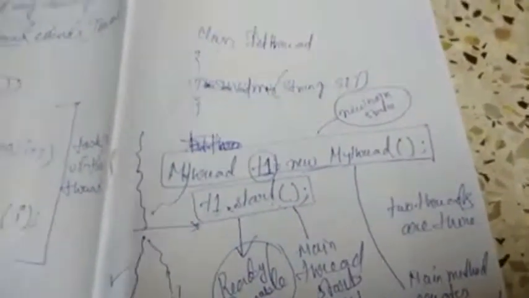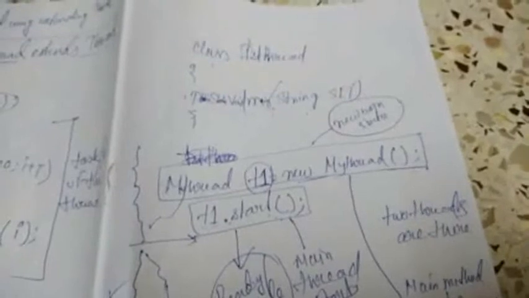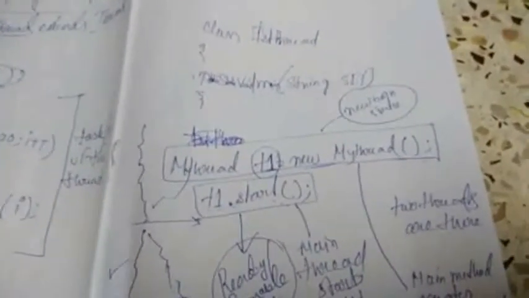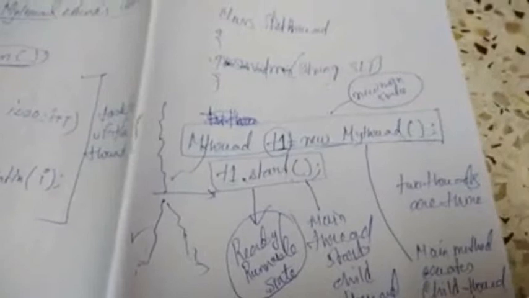After creating the thread object you should write t1.start. It is mandatory to start the thread and also invoke the run method.